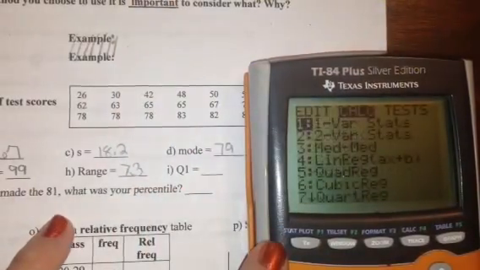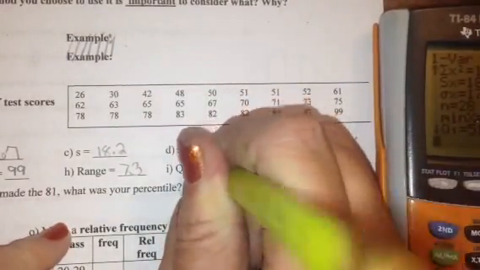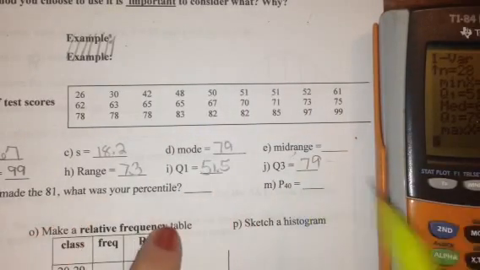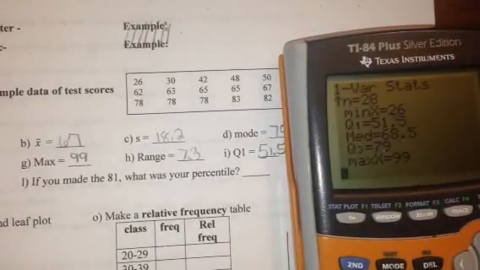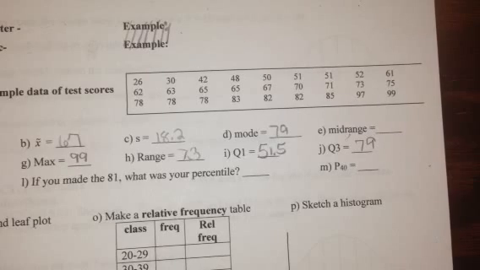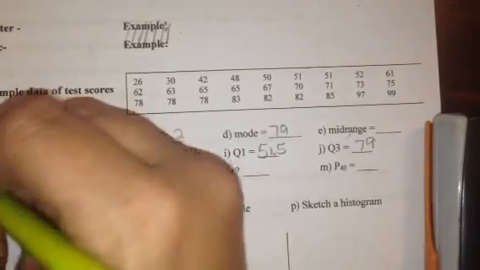Quartile 1 is 51.5. Quartile 3 is 79. The interquartile range is Q3 minus Q1. So 79 minus 51.5 is 27.5.